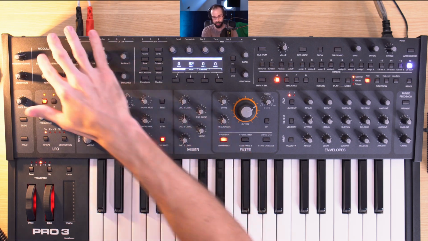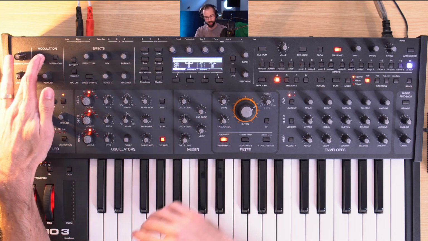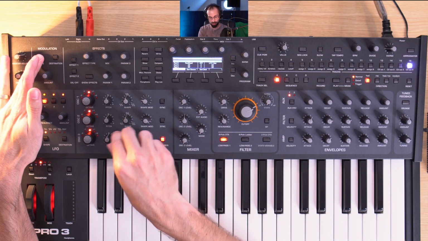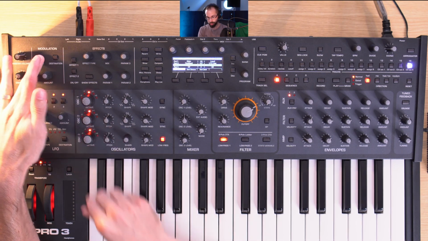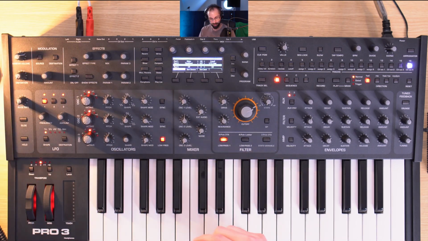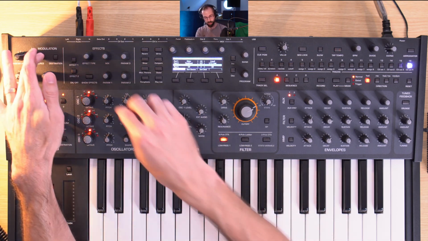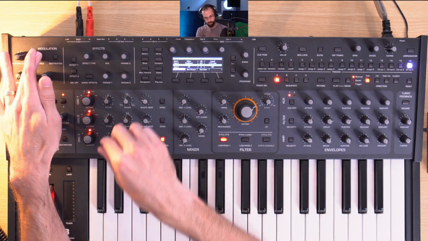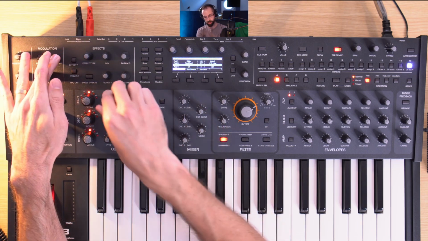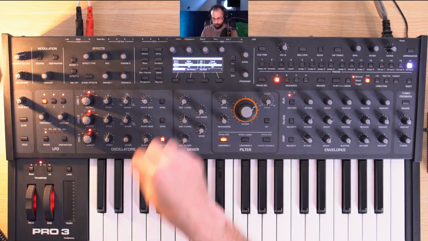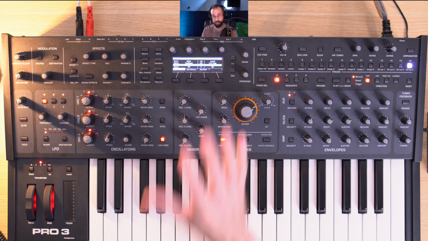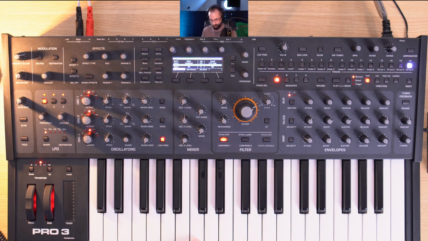So just so that you can hear what that's doing, I'm going to go into our mod matrix, and for the source, we're going to have oscillator 3 affect, let's say, the pitch of, source, destination, there we go. The pitch of oscillator 1, and this is going to sound really terrible, but it's going to give you an idea of what's happening.